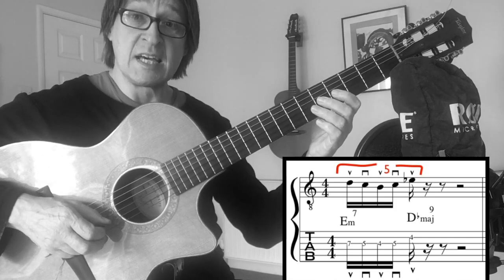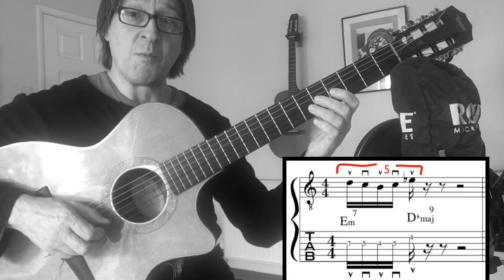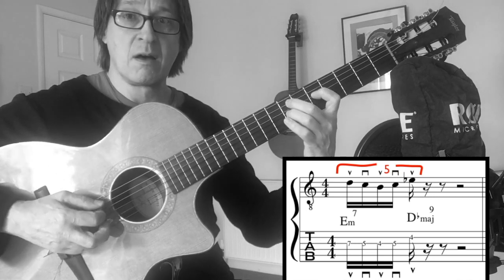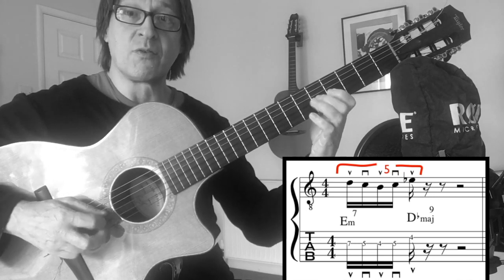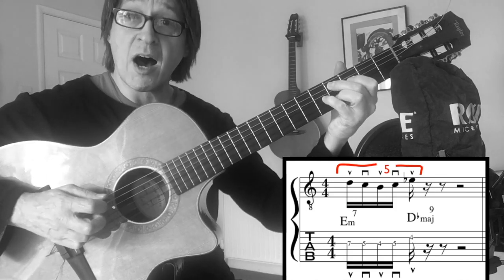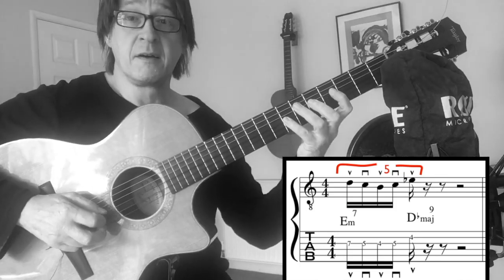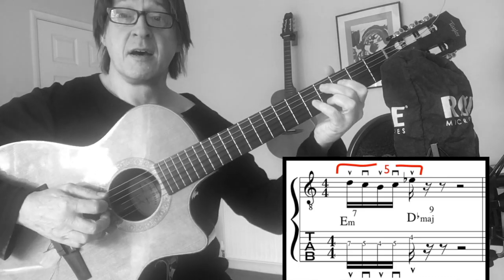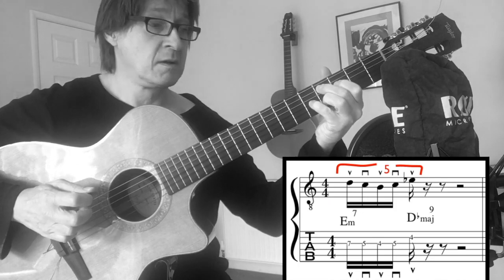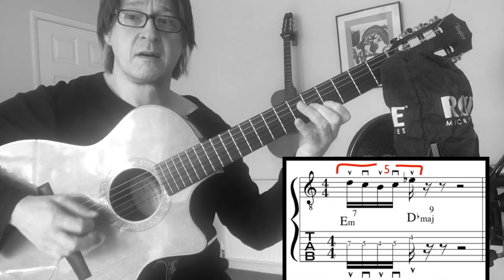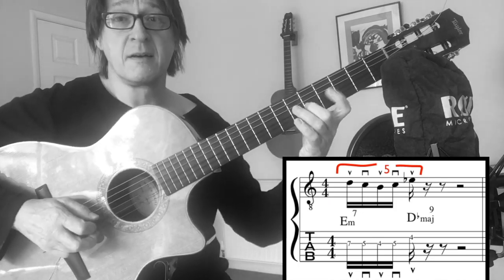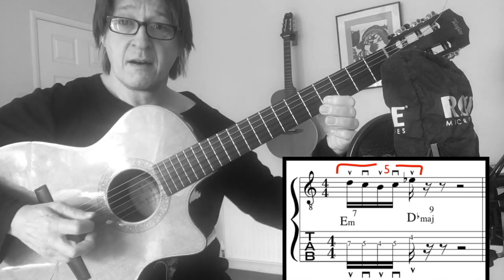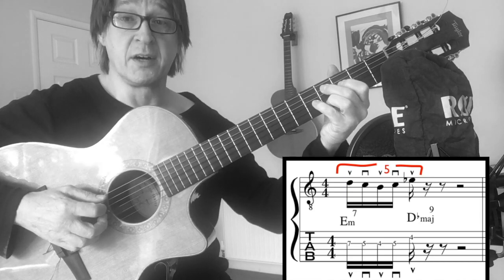In order to nail the changes, this group of five will make the fifth note the first note of the next chord. 1, 2, 3, 4, 5. So we have E minor, and then I'm going to go to the ninth for D flat major 9. So if we go from here, this note is the first note of the next chord, D flat major 9.